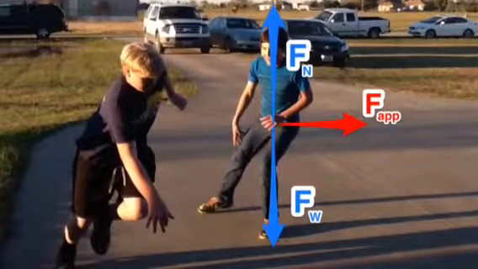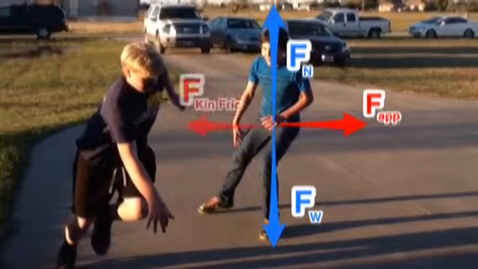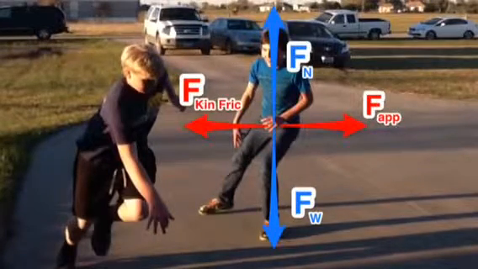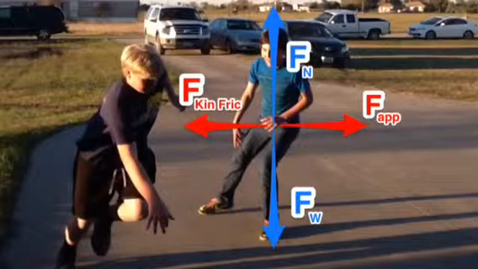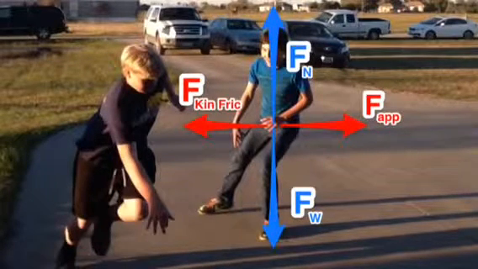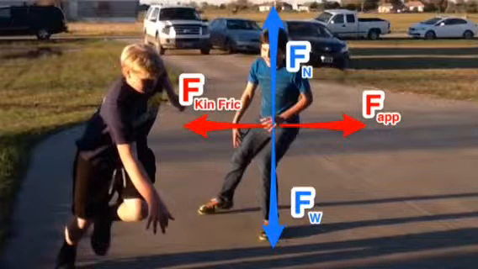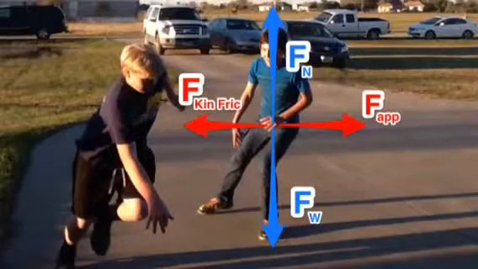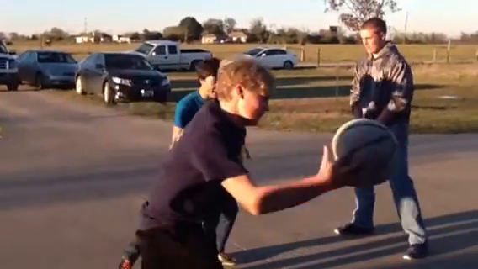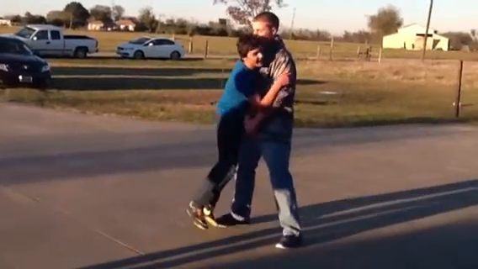And there is also the force of kinetic friction that is acting upon him through his feet sliding against the pavement, as well as the air around him. Now the boy is at what is called dynamic equilibrium because his forces are balanced and he is moving at a constant velocity, and will do so until acted upon by an unbalanced force.